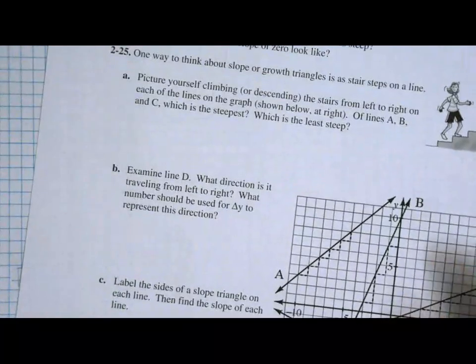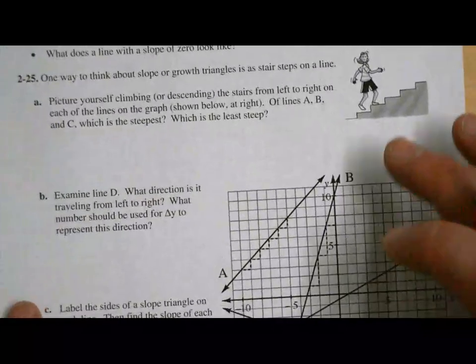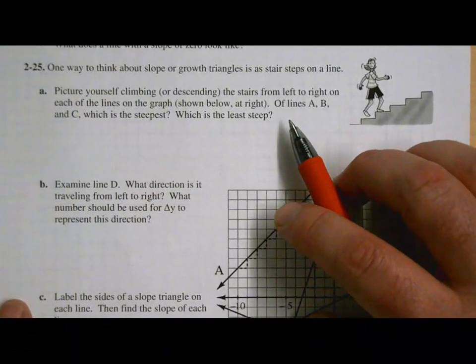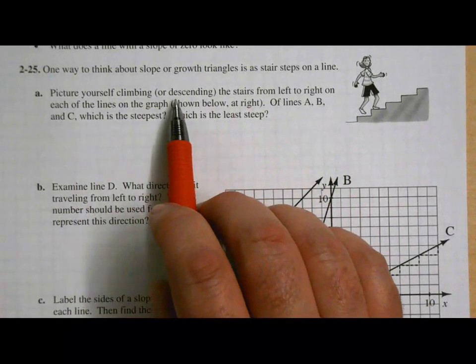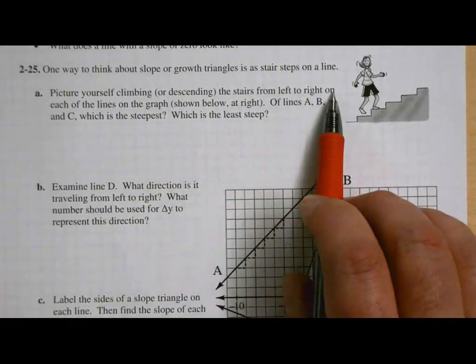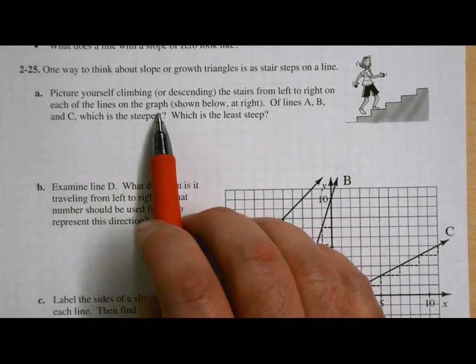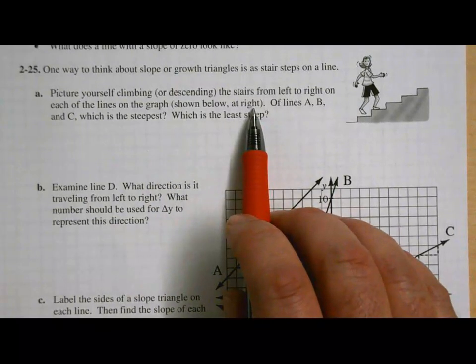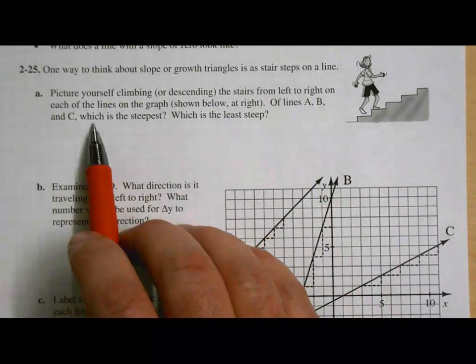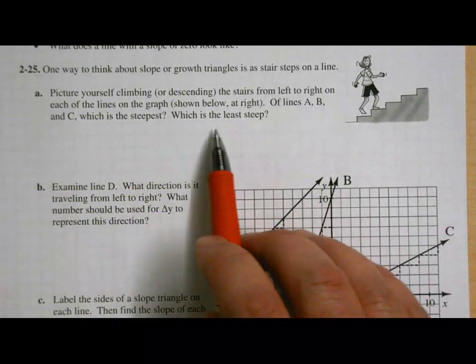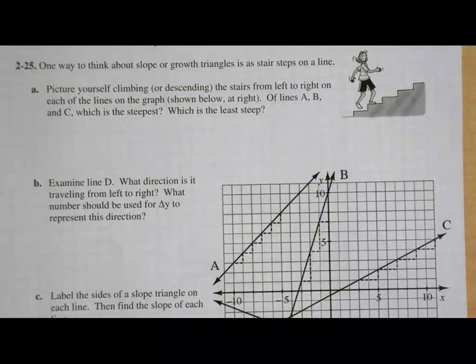All right, let's go ahead and start moving through our lesson here. I want to start with number 25. And please read through this and answer the question. Picture yourself climbing or descending the stairs from left to right on each of the lines on the graph shown below at right. Of lines A, B, and C, which is the steepest and which is the least steep?